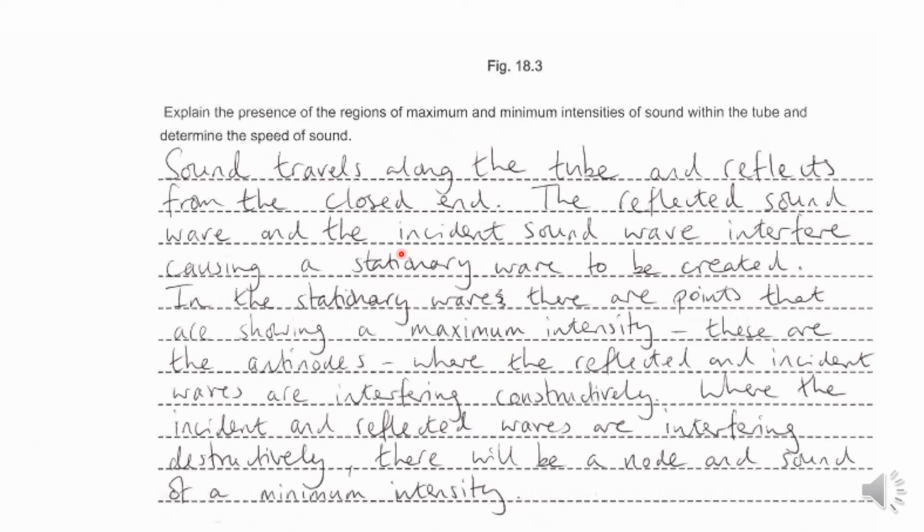So this is my answer here, and have a look at this with the mark scheme, which is on the end of the question sheet on Google Classroom, so have that in front of you as well, and you can see where the marks are coming. So the first couple of points, we're saying that sound is travelling along the tube and reflecting, and that's the first line in the explanation section of the mark scheme. So sound reflected at closed end, we've got that, so the sound is reflecting from the closed end.